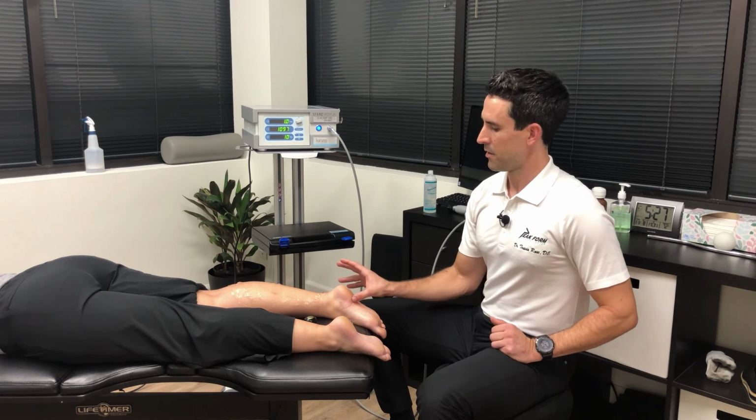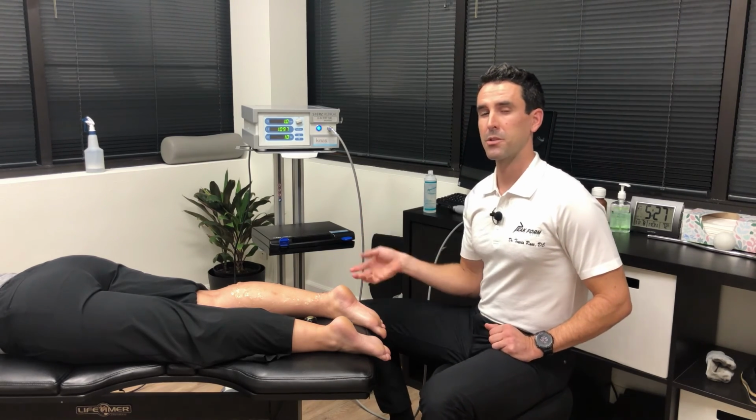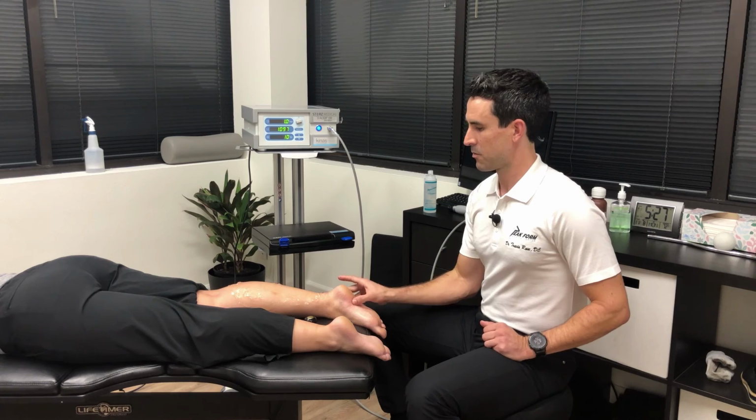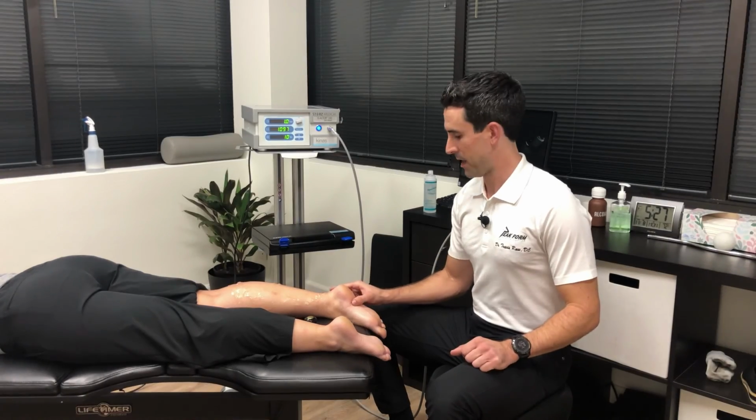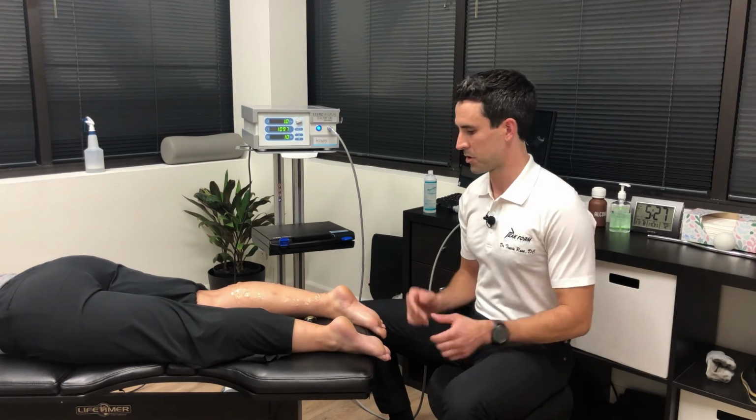And then if there are still some symptoms that remain after that period, we do a re-exam and we see if we need to do another set of treatments depending on where the patient's at that time. But that is, like I said, the typical treatment that we'll do using shockwave therapy.